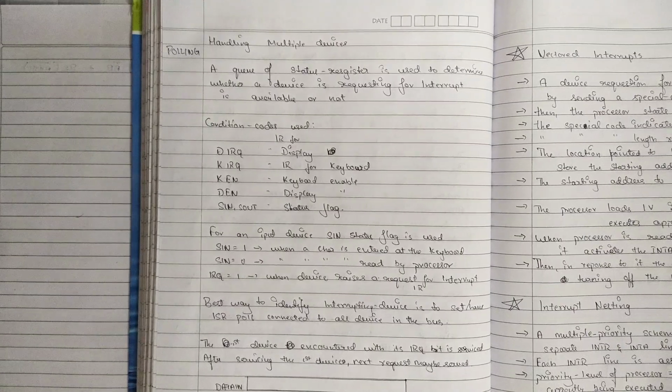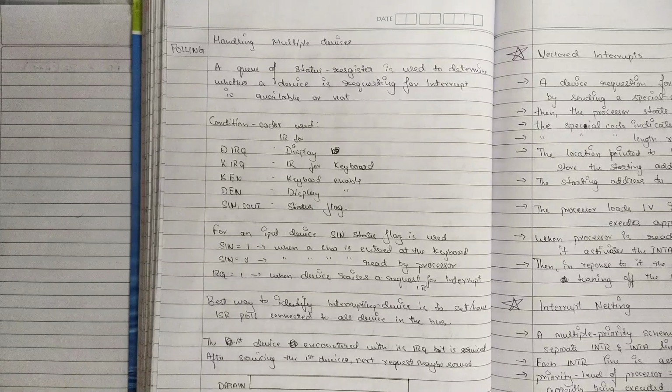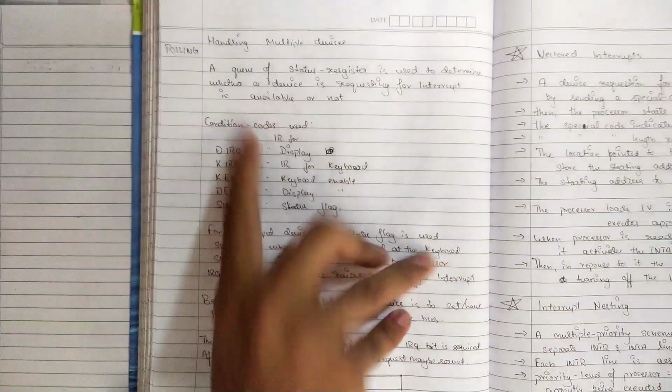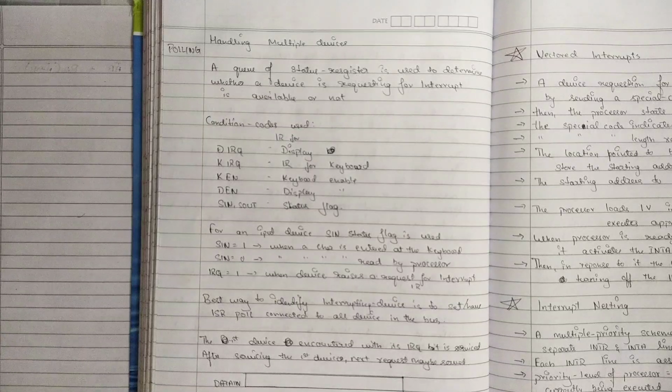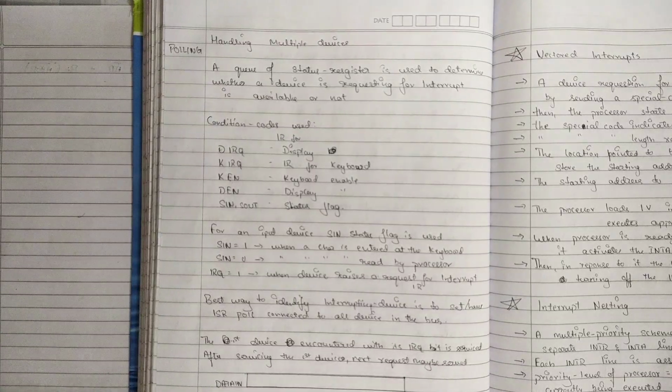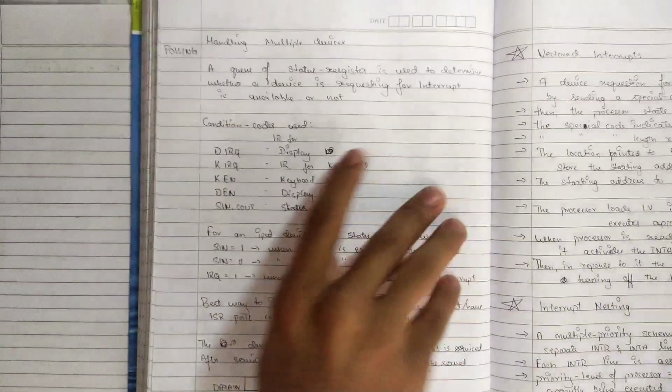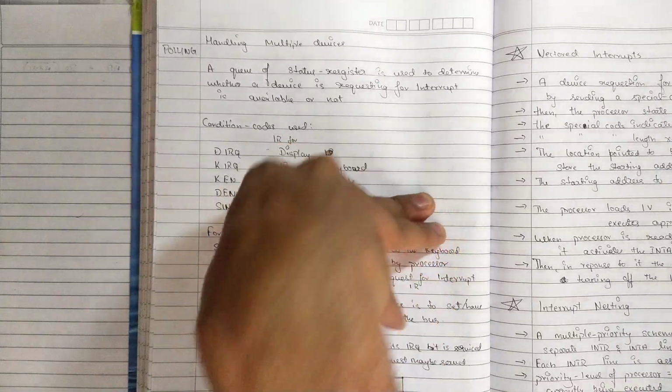Devices. So handling multiple devices is nothing but handling interrupts in multiple devices. The first topic here has four things: polling, vectored interrupts, interrupt nesting, and simultaneous requests. Each one is made for one particular purpose.